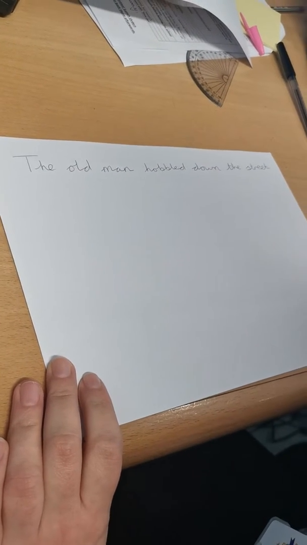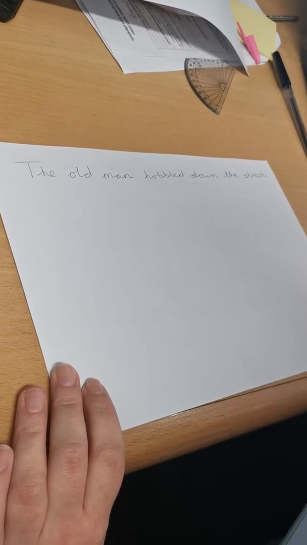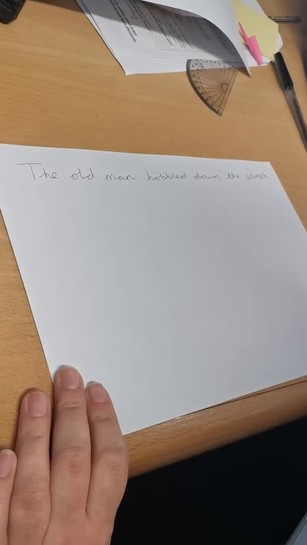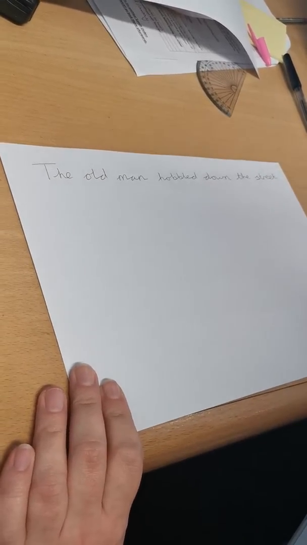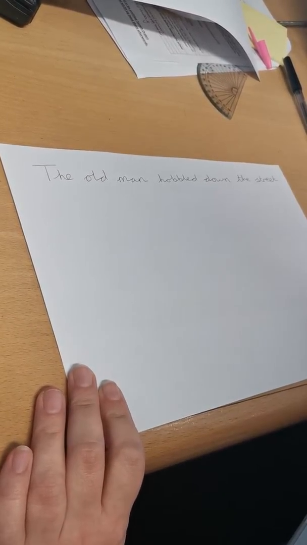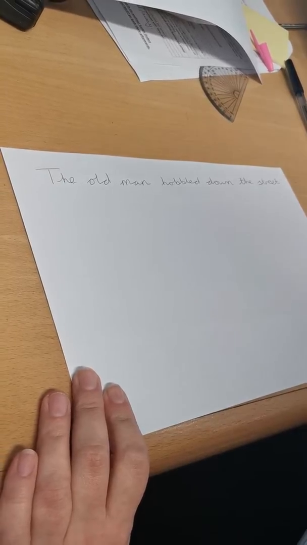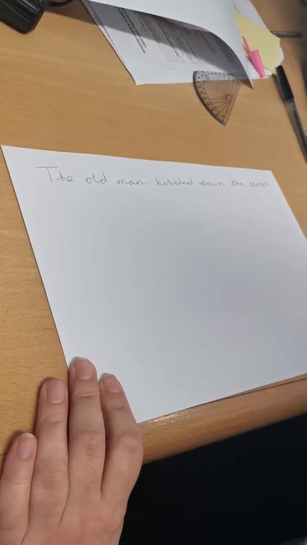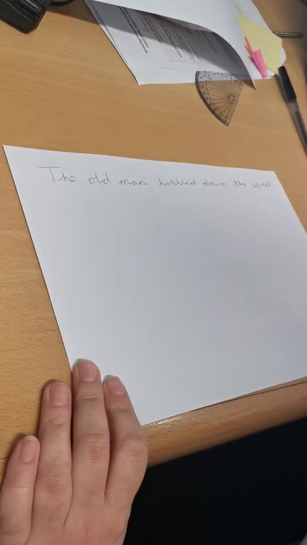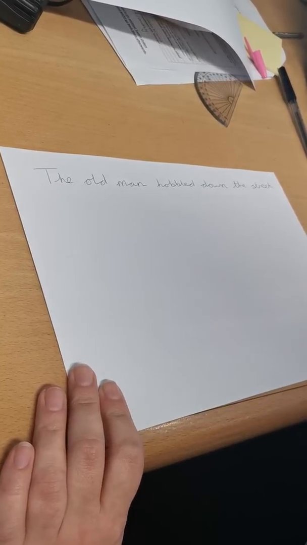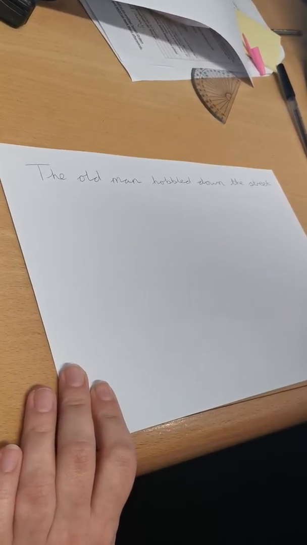Okay, so today we're looking at how to add relative clauses to our sentences. Now, a relative clause is added to a simple sentence that adds detail to one of the nouns in the sentence. It tends to use who, which, or that, depending on what the noun is. So let's have a look at some examples.